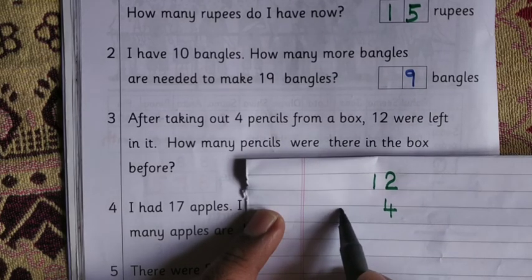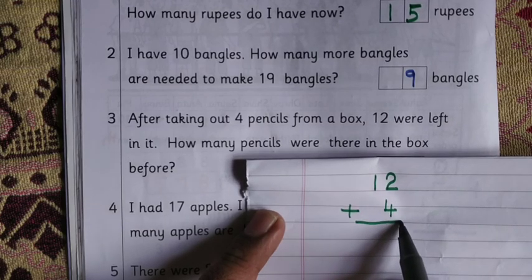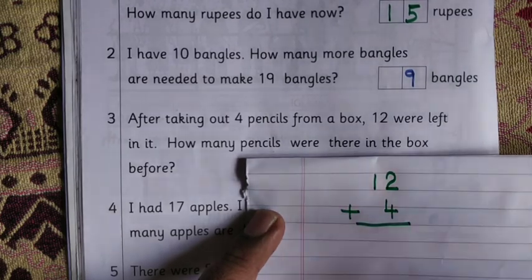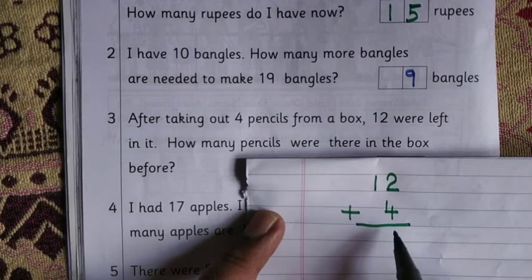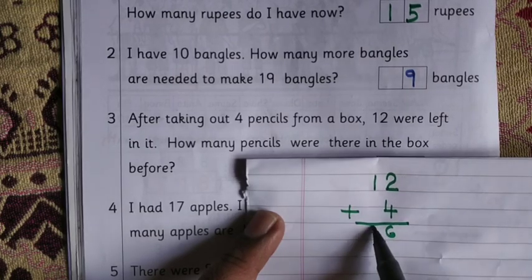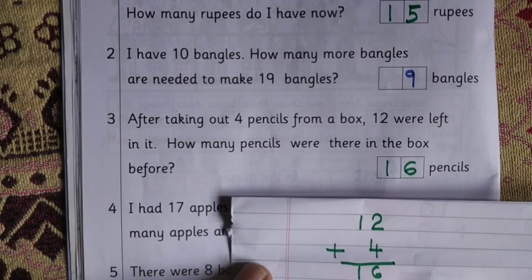So how many pencils were there in the box before? So you have to find out the number of pencils that were there in the box before 4 pencils were taken out. So 12 plus 4 you have to do. 2 plus 4 is 6 and you have 1. 16 is the answer.